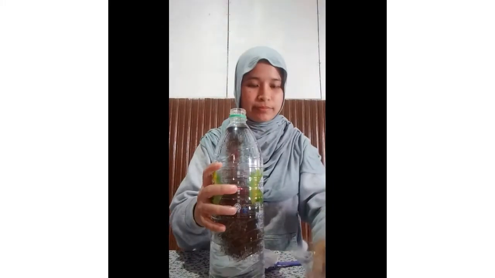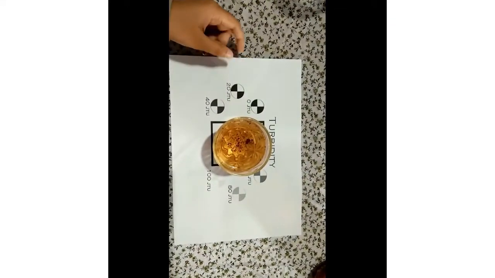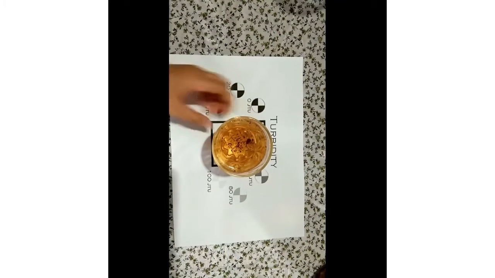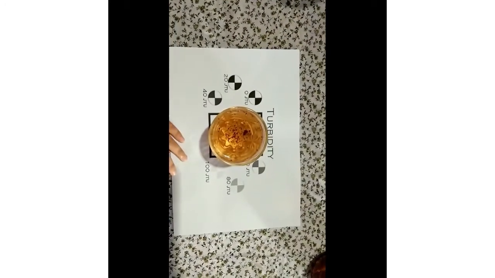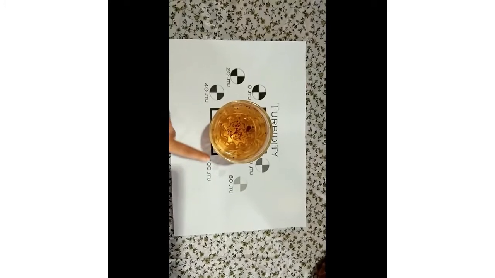After that, we shake it thoroughly. After that, we need to check the turbidity first before the filtration. Put it into the glass to check the turbidity. This is Secchi disc paper to check the turbidity of the water before filtration, and we can see that the turbidity color for this water sample is between 80 JTU and 60 JTU.